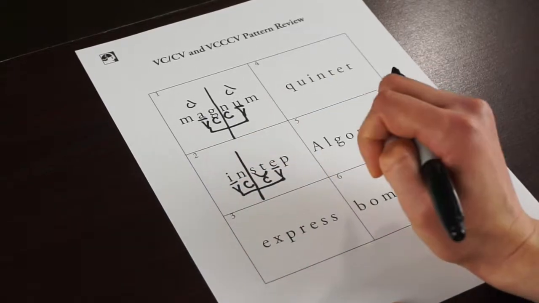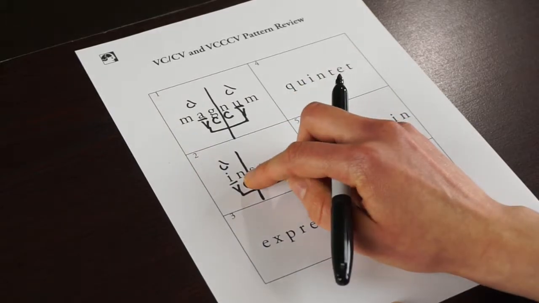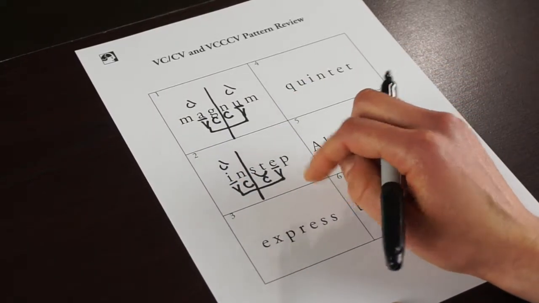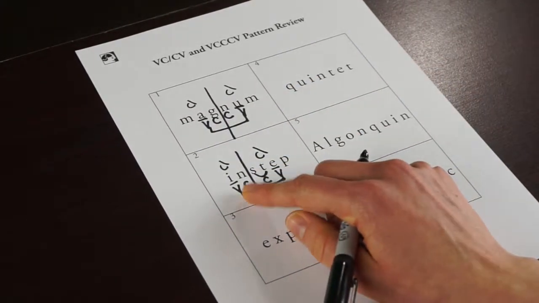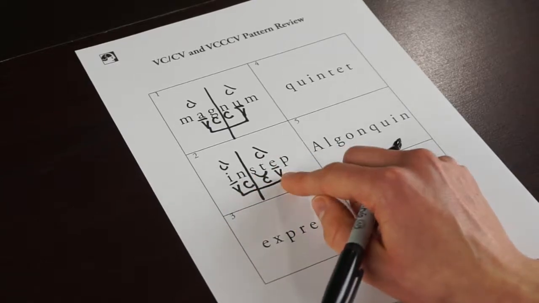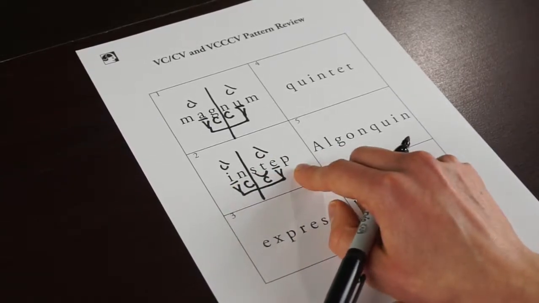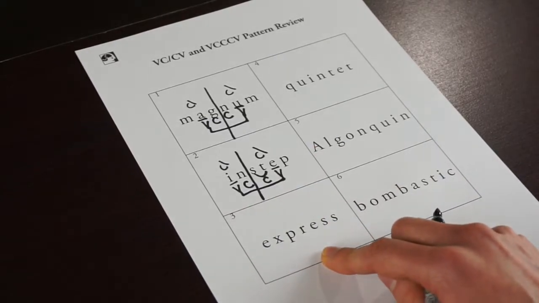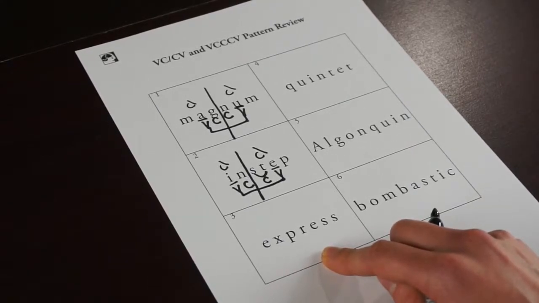What type of syllable is the first syllable? Closed. There's a consonant after the vowel. And what type is the second syllable? Closed again. Let's read the first syllable. In, second syllable, step, and read the whole word. Instep. Great. I'm going to go ahead and I'll verbally talk you through number 3, but I'd like you to do the writing on your paper.